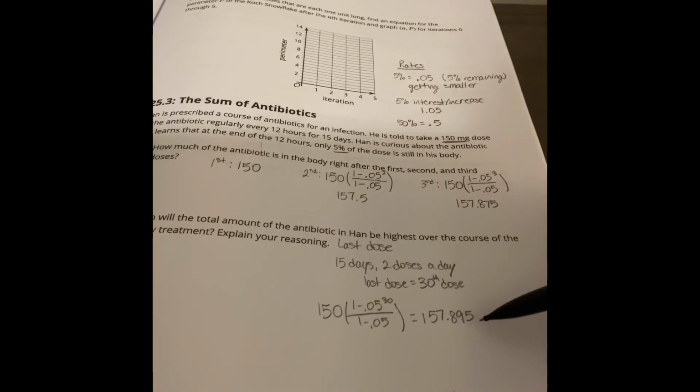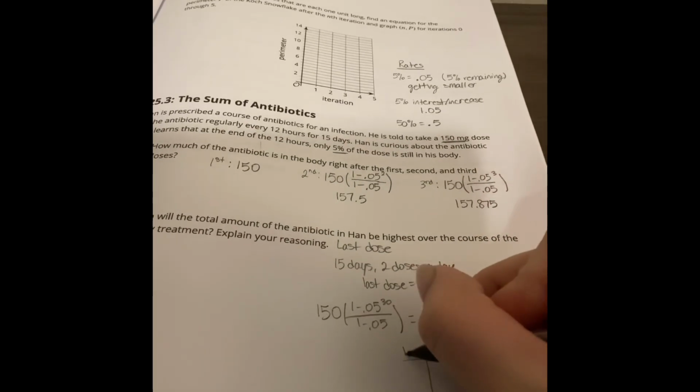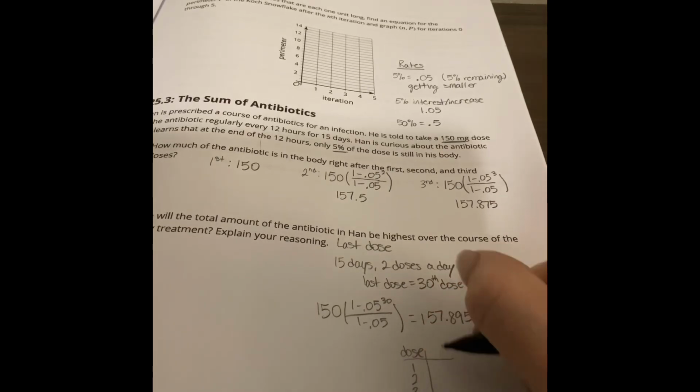And you could also, if you wanted to set up a table for your 30, you could do it that way to look and double check too. This is my gut feeling that it's the last dose. If you think one of them is gonna be greater than that, you definitely should set up the table. And if you were to set up a table, you would have dose from 1 to 30, and then your amount.